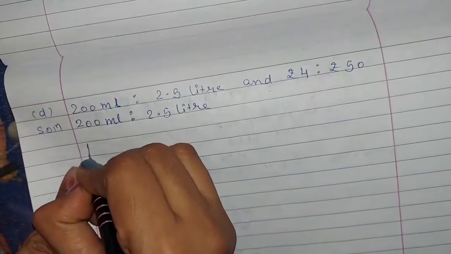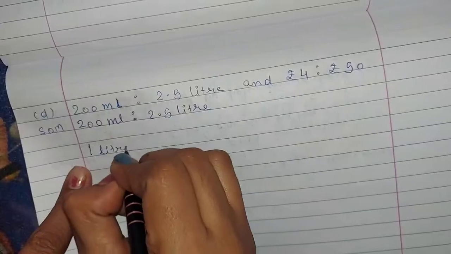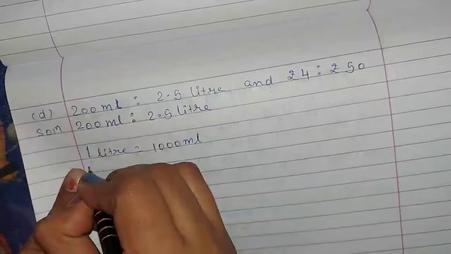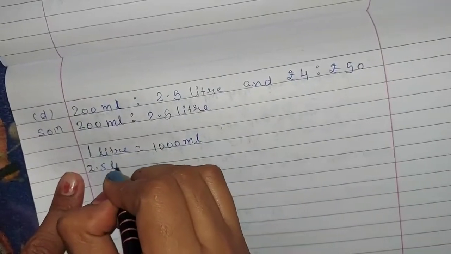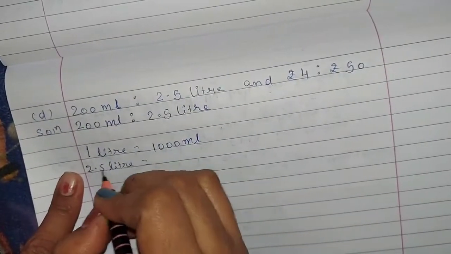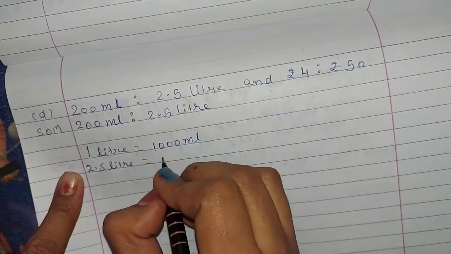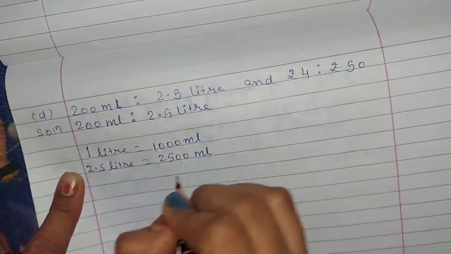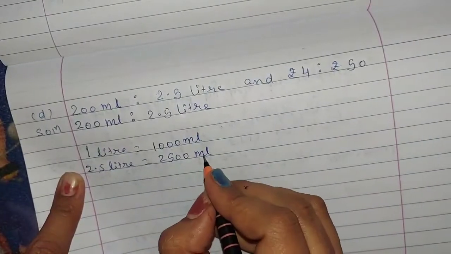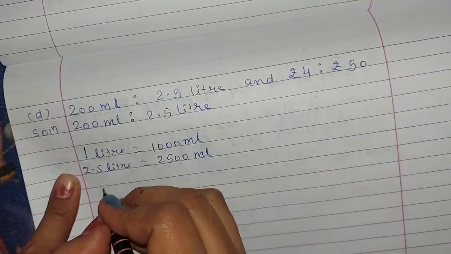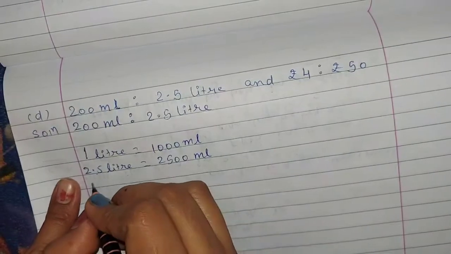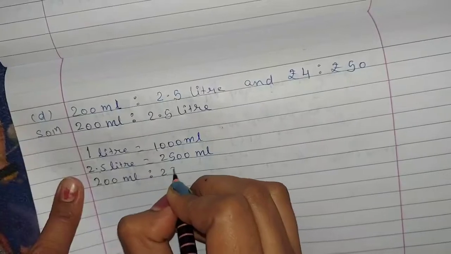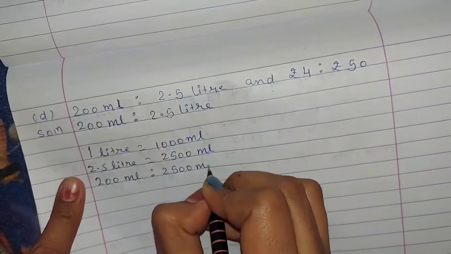Students, we know that 1 liter equals 1000 milliliter. So 2.5 liter equals how many milliliter? 2.5 multiplied by 1000, that is equal to 2500 milliliter. So we now get the same metric units. Hence we have to find the ratio of 200 milliliter is to 2500 milliliter.